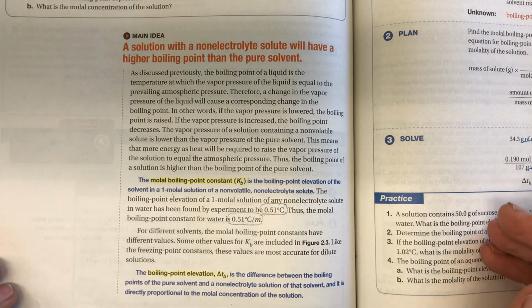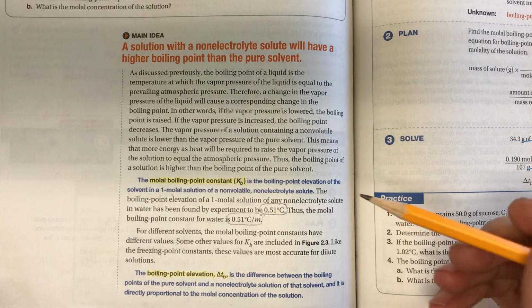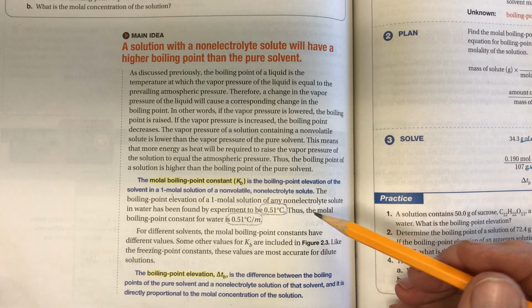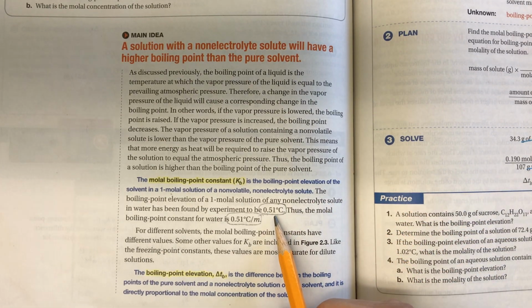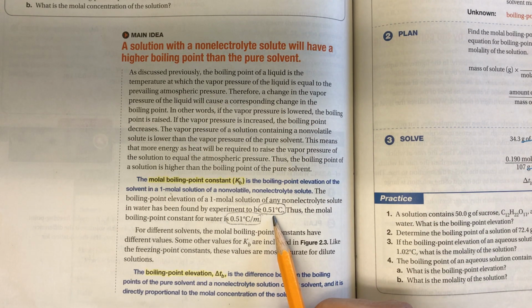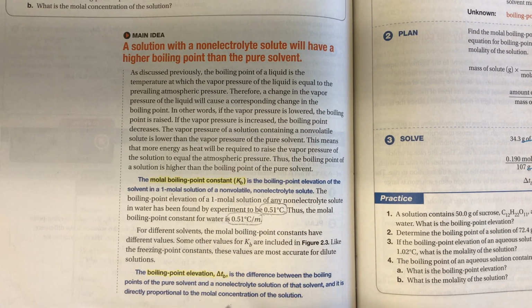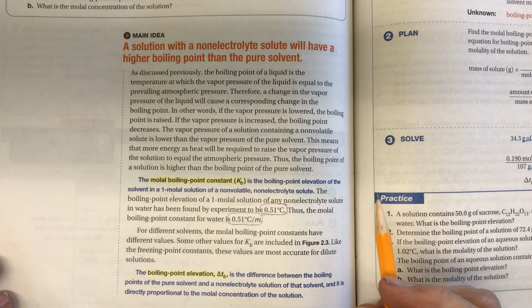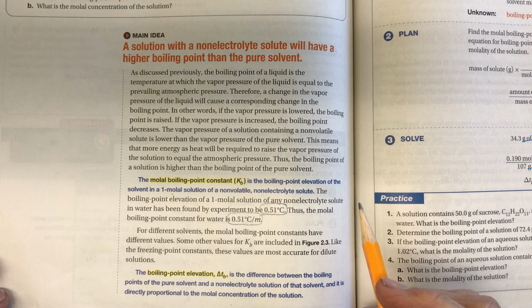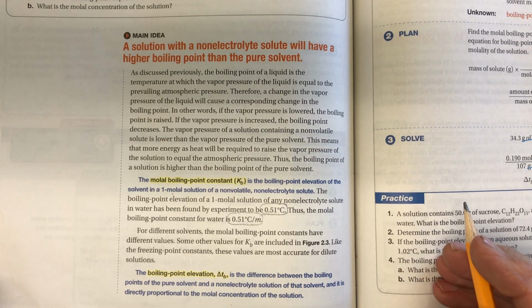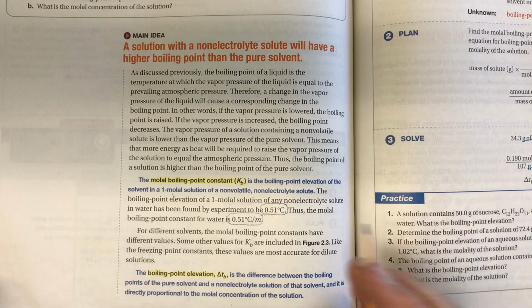And this is where we have to remember our starting point is 100 degrees. So a new boiling point would be not 100, but 100.51 degrees. If we had a 2 molal solution, we would simply go 2 times that number, or 1.02, add that to 100, and now we have a new boiling point of 101.02 degrees Celsius. And that will be our new boiling point.